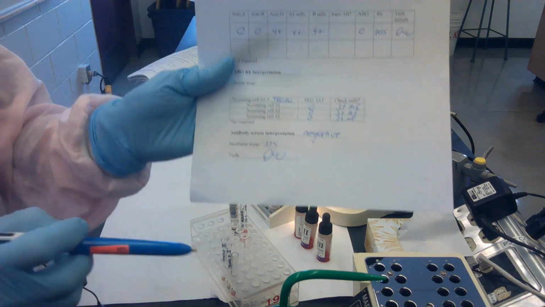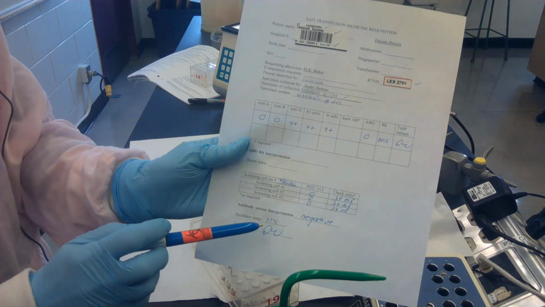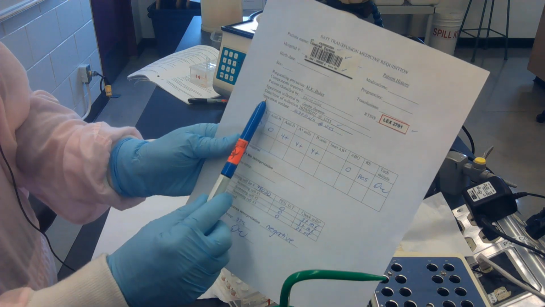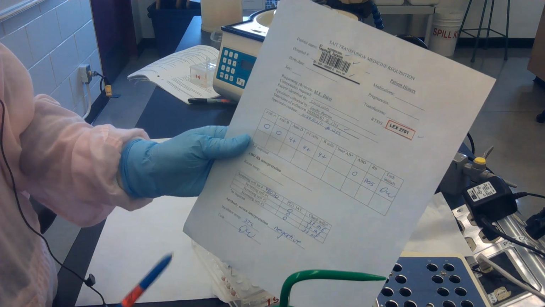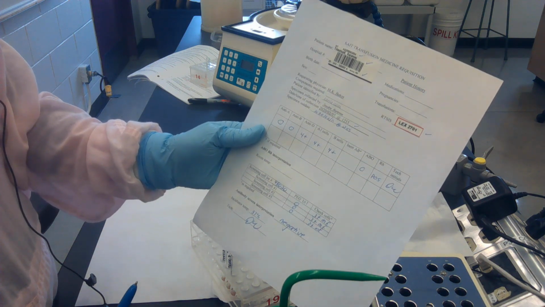And the last step, of course, is to initial or sign your work, depending on your lab's protocol. Take a look at your requisition, make sure everything's filled out, make sure that the outdates, time and date are in there, and I believe we're done.